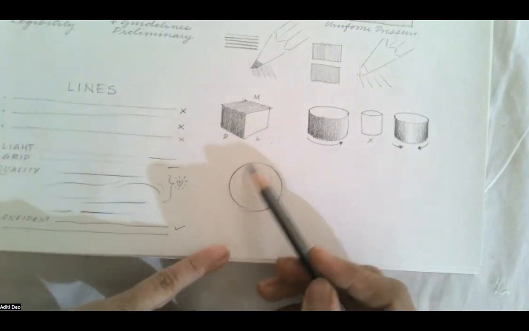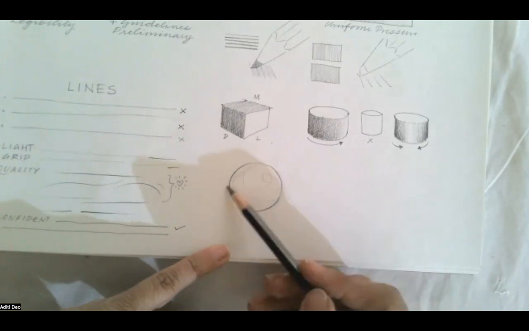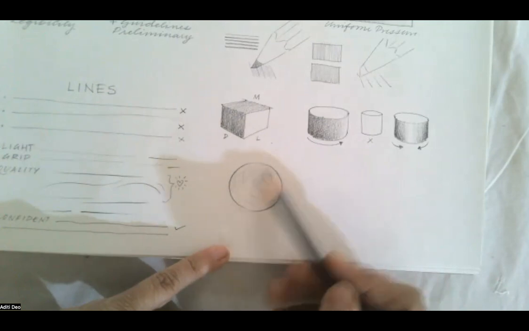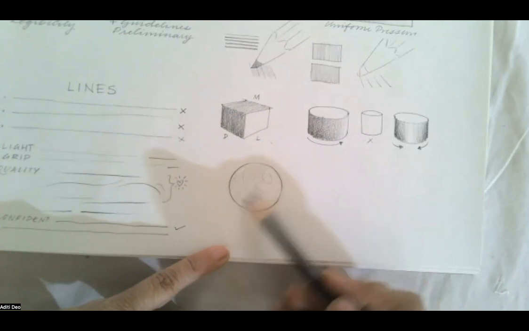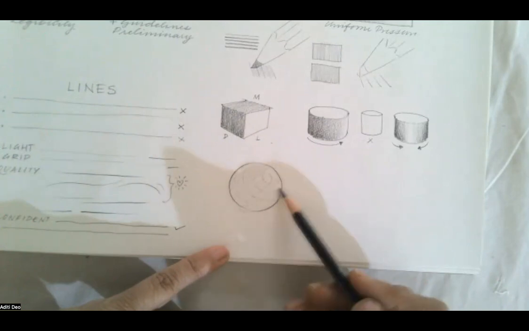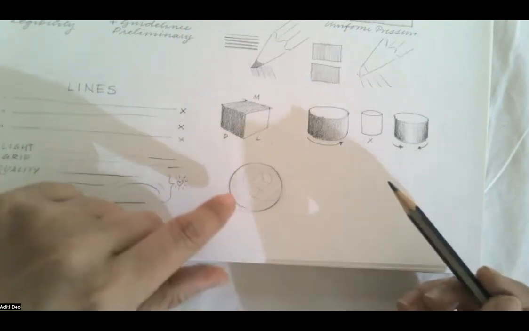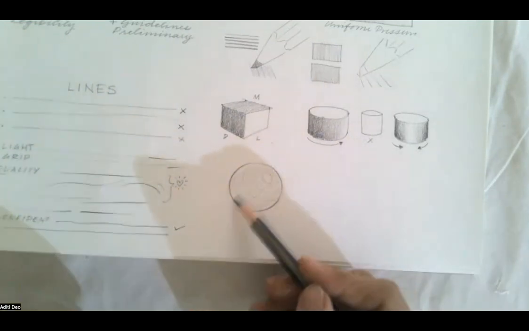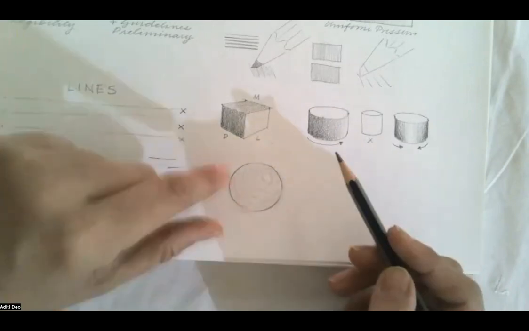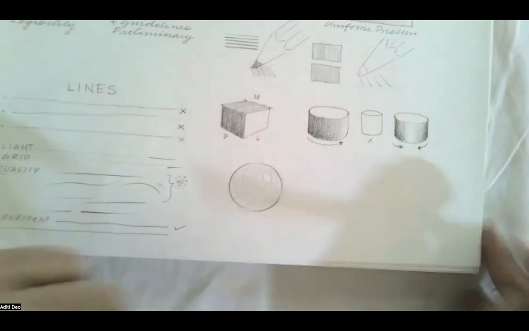So here I'm going to make a set of very light lines all around that highlight. The lines are made at about 45 degrees from the edge of the book, and they are about 1 to 2 millimeters away from each other.